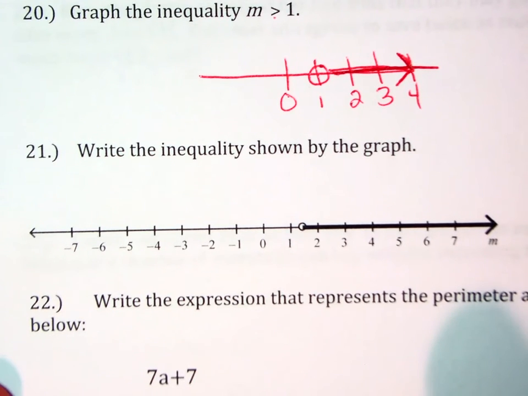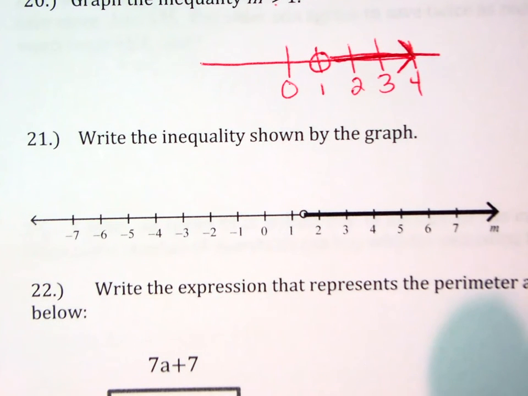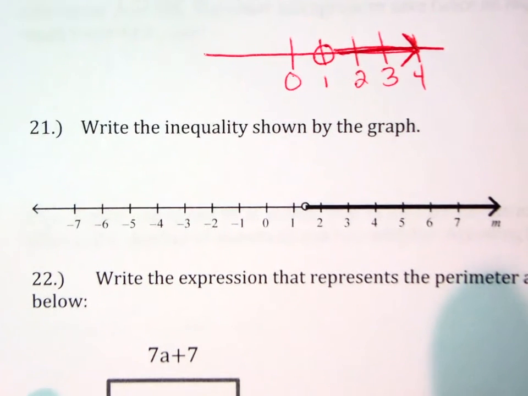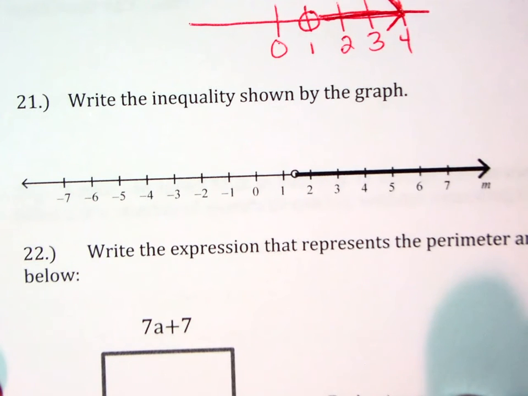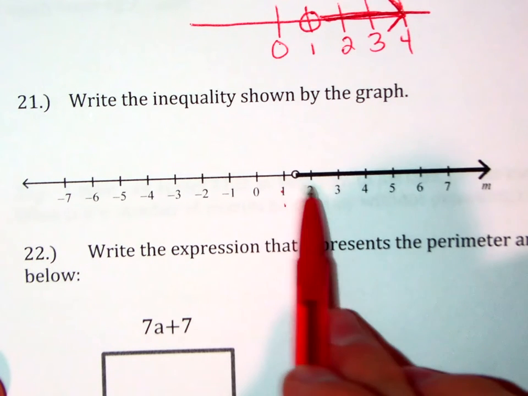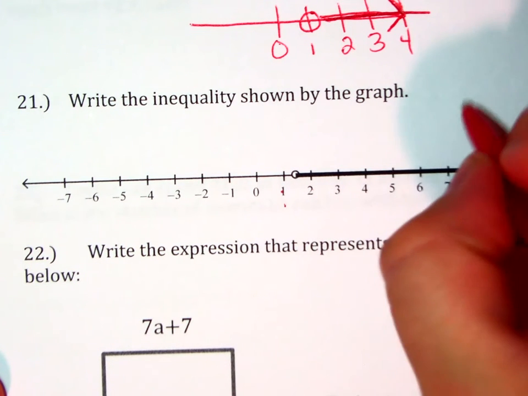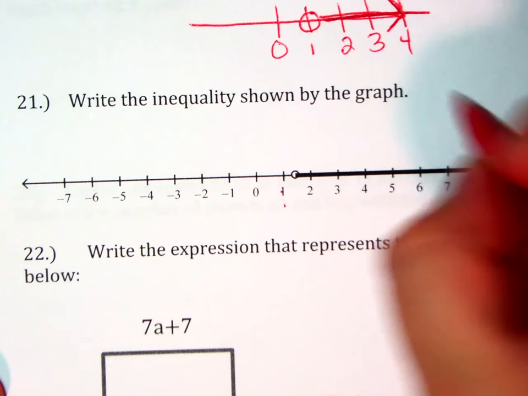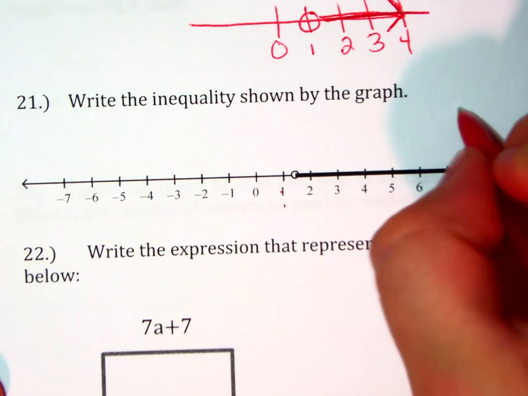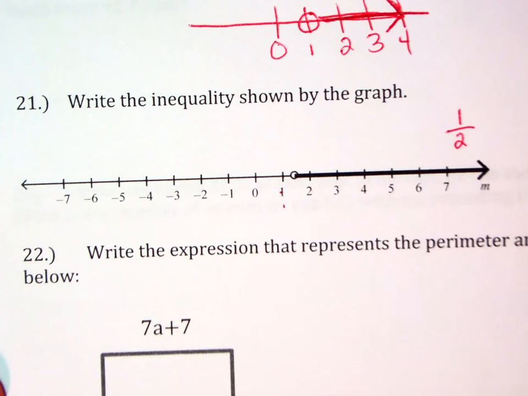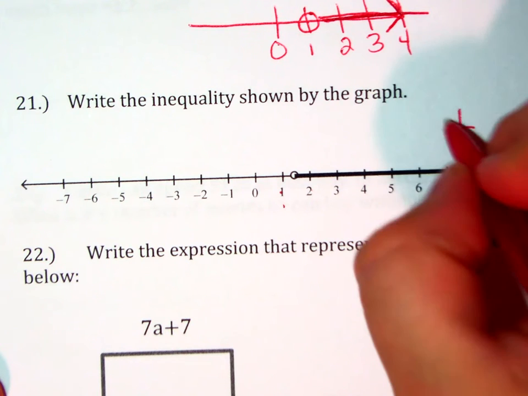Problem 21, write the inequality shown by the graph. Well, again, we have an open circle, and it's halfway between 1 and 2. So I'm going to have the value 1 and 1/2.